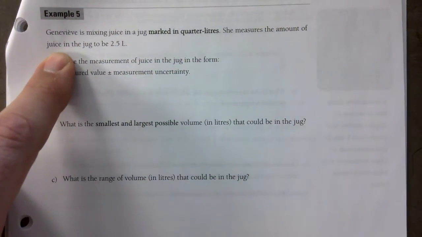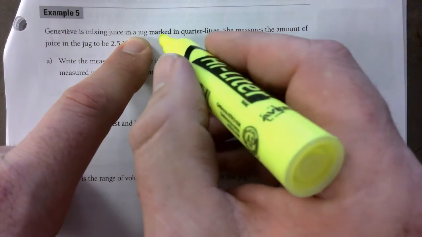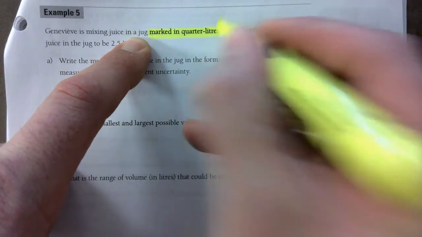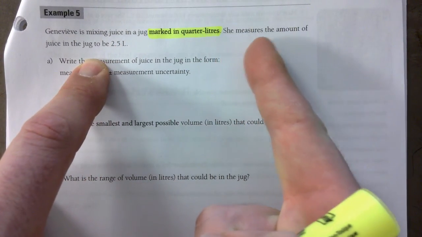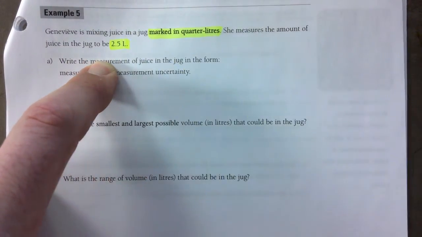So on page 85, we have example 5. We're mixing juice in a jug that is marked in quarter liters. So highlight that, very important. She measures the amount of juice in the jug to be 2.5 liters.